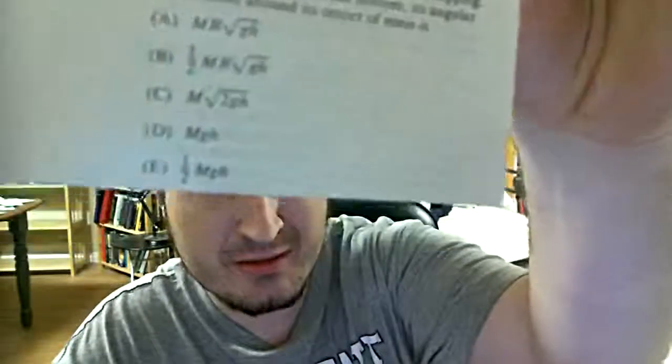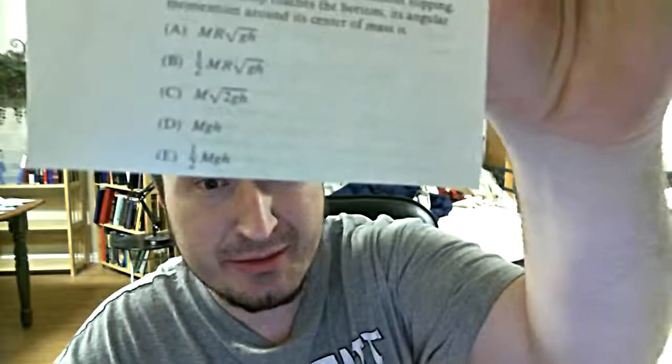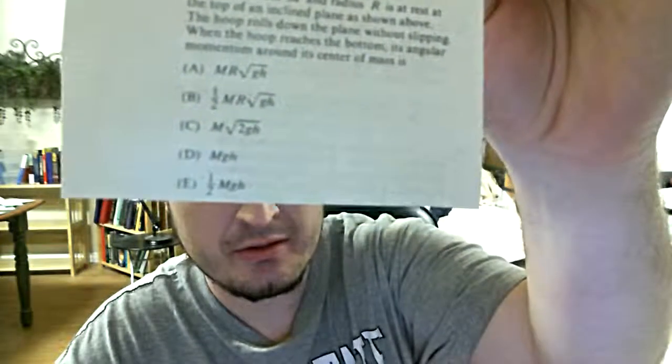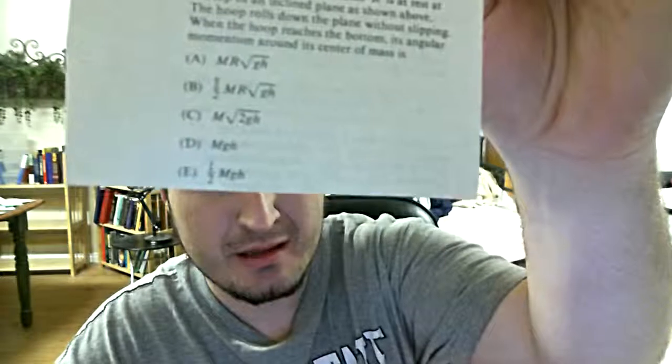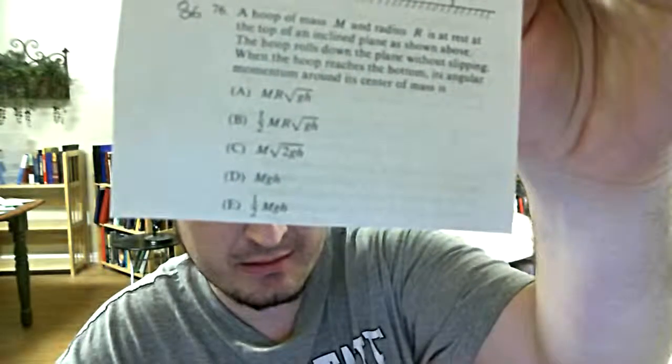I usually scan the answers first. And when I scan the answers for this, I notice several things. D and E are in units of energy. MGH looks just like a potential energy, so I know the units for those two would be energy. And then the top three are units of something else. I don't know what they are.